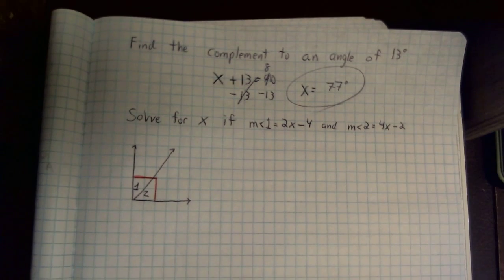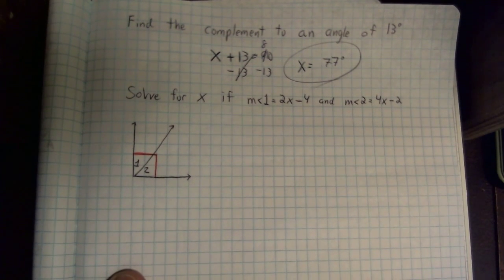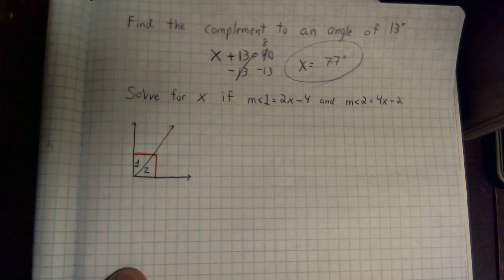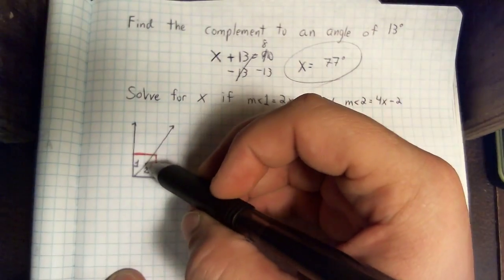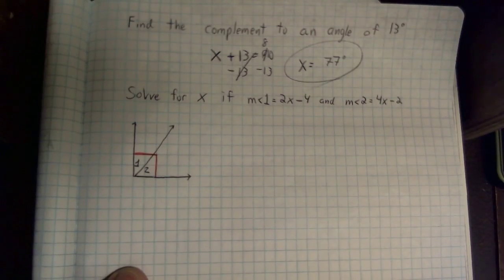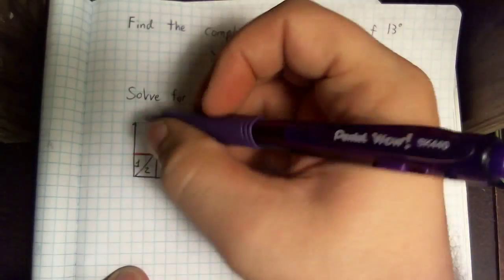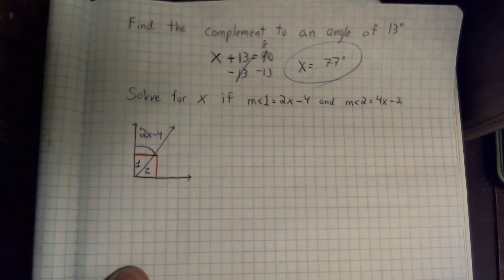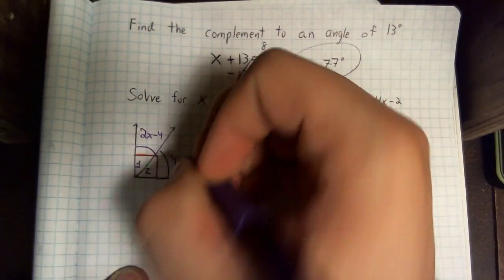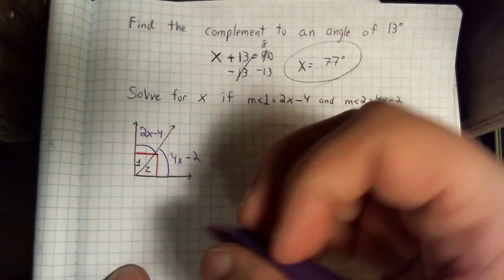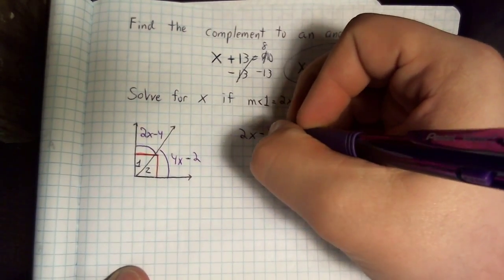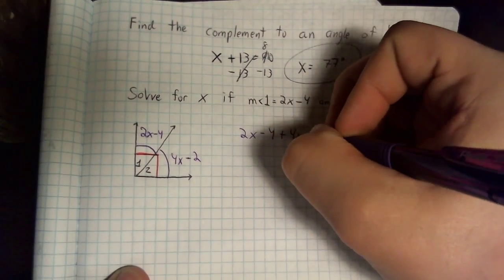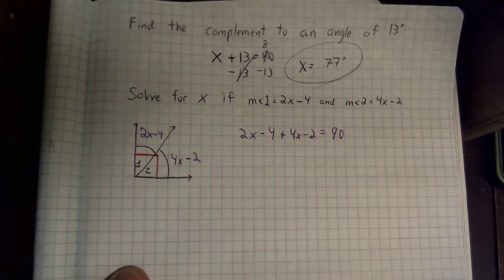And our final problem. You want to try this one out on your own? Try pausing the video and resume it, and we'll go over the answer. It's very similar to the supplement problem we did on the other page. Alright, so here we go. We know that we're going to be taking these two angles, and when we add them together, they should create 90 degrees. And they tell us that angle 1 is worth 2x minus 4, and that angle 2 is 4x minus 2. So when we take these two pieces and we add them together, they should add to 90.